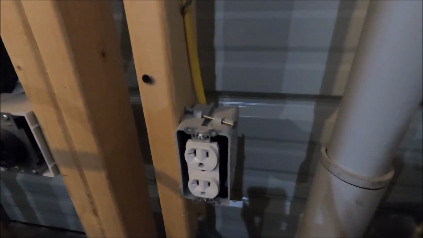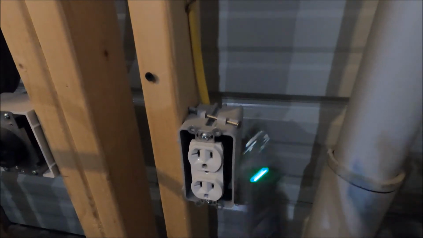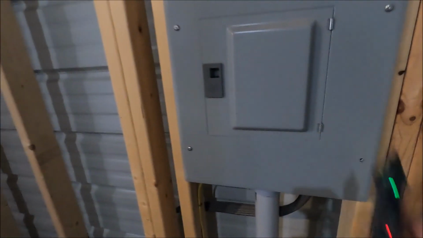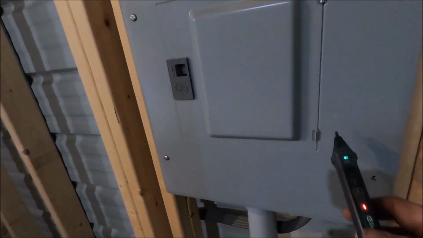So if you're starting a brand new garage project or something like that, and you have your sub panel in, go test it against your sub panel. Go test it against something that you know is live.